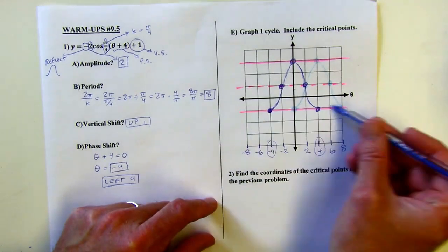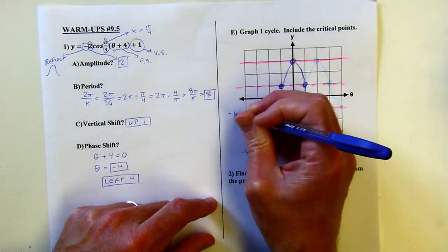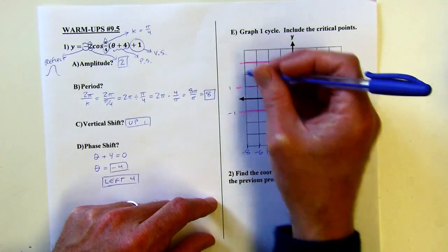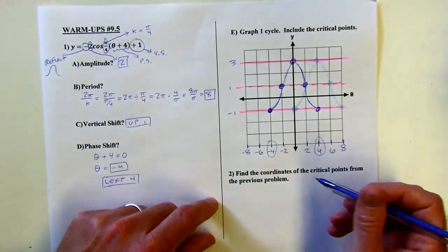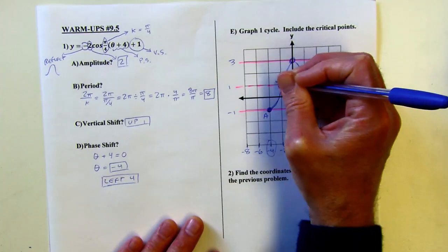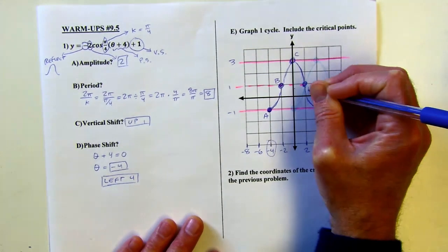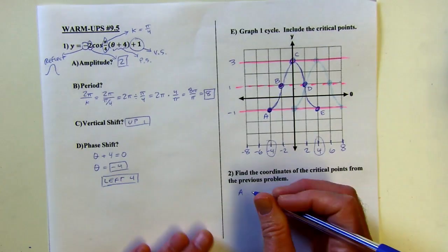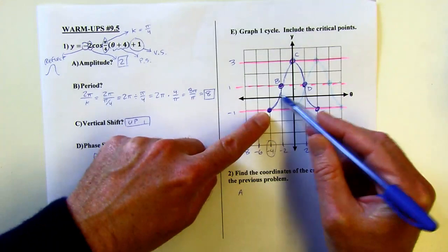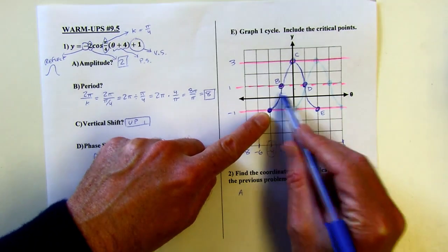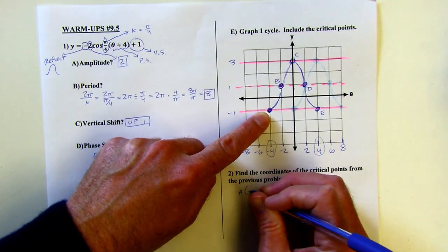So hey, this bottom line here is at -1. This would be at +1 for the midline, and the top line is at +3. So now I can find the coordinates of these critical points. Let me label them A, B, C, D, and E, just for reference. Okay, and then point A, let's see, point A was 2 ticks to the left, 1 down, but 2 ticks is -4, so -4, -1.